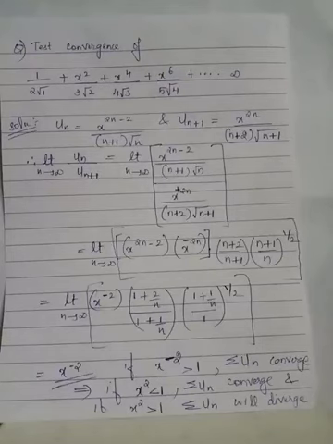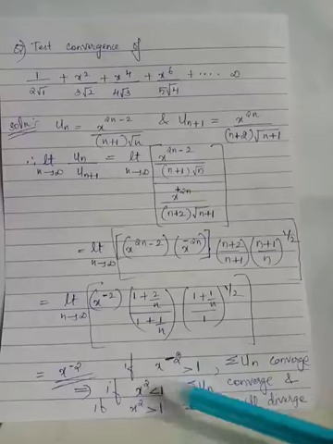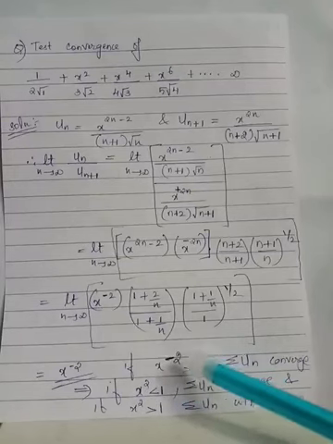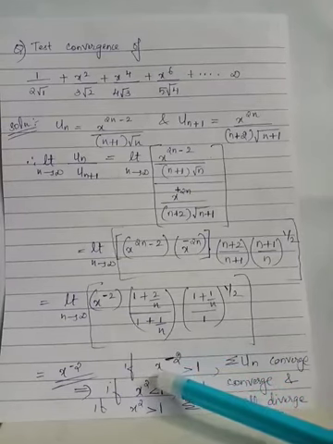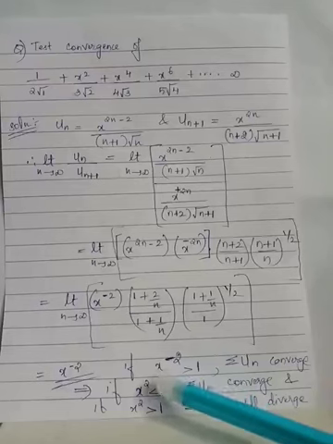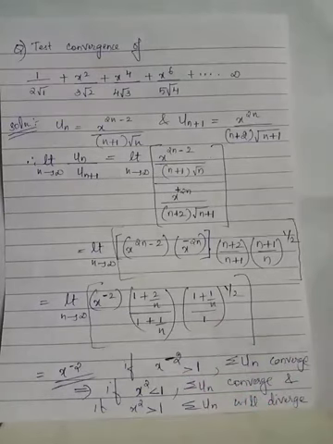Instead of writing x raised to minus 2 is greater than 1, we can also write x squared is less than 1, because x raised to minus 2 can be written as 1 by x square, and if we take x square to the other side, on this side we are left with 1. Therefore, it becomes x square less than 1 for the given series to be convergent.